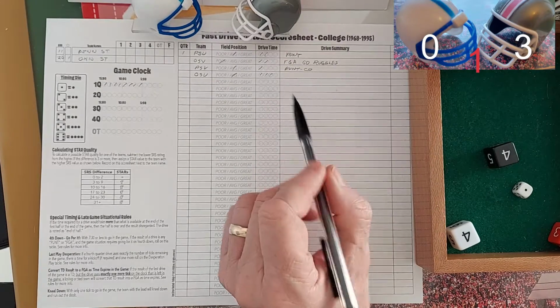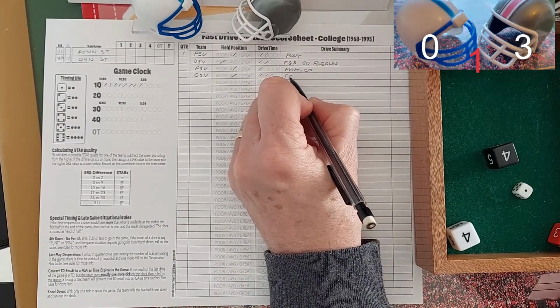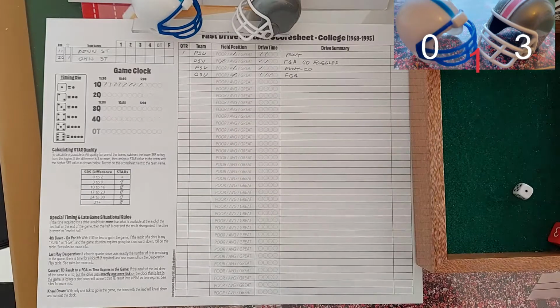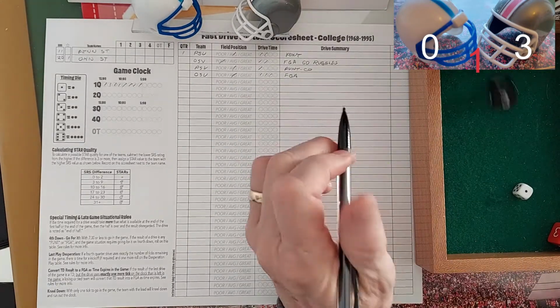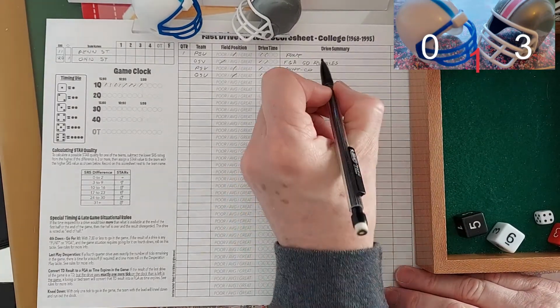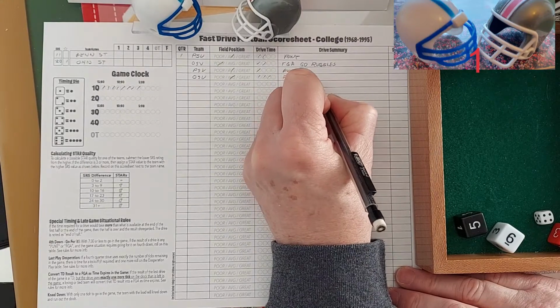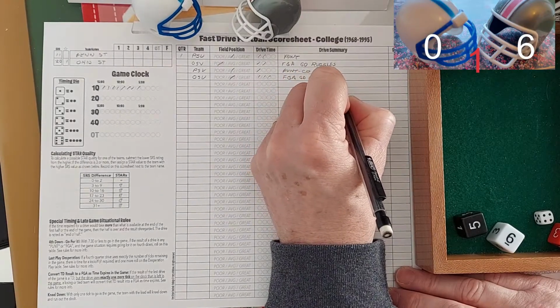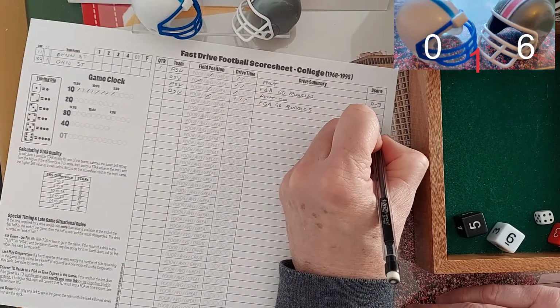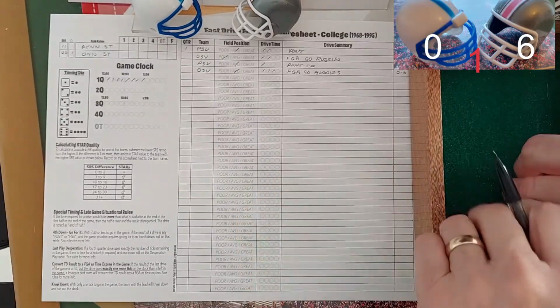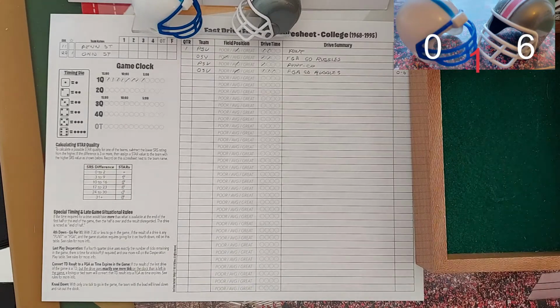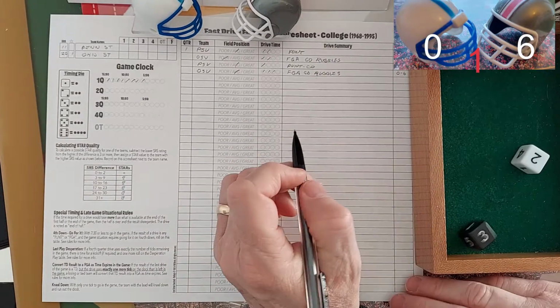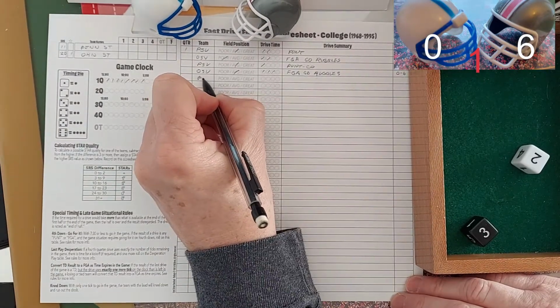No. Field goal attempt for the Buckeyes. 11 through 64 is good. 56, it is good. Ruggles puts his team up 6-0. Kick to Penn State. 32, average field position.